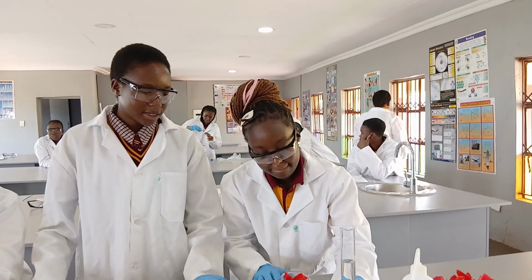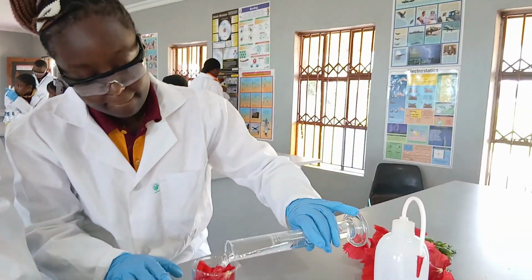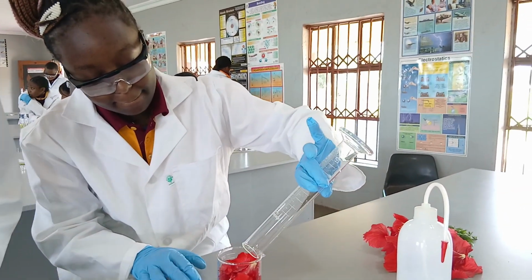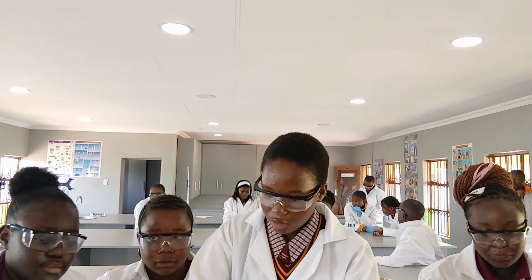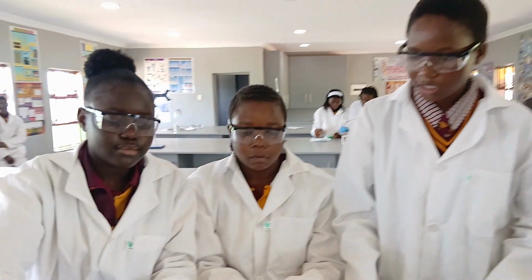Then we're going to pour it into our pan. Now we're going to make our own fire using our spirit burner, whereby we're going to pour our spirit into our spirit burner.